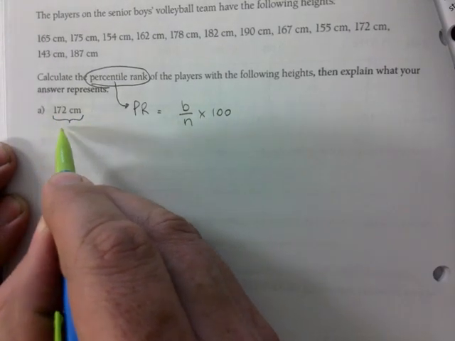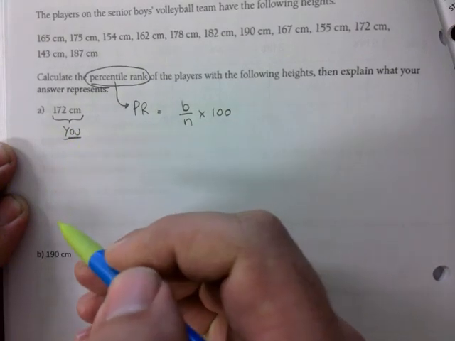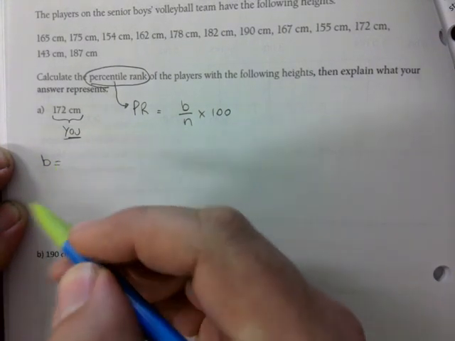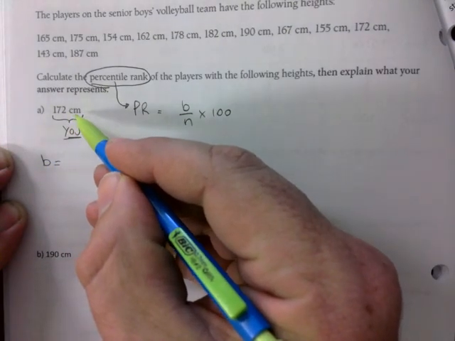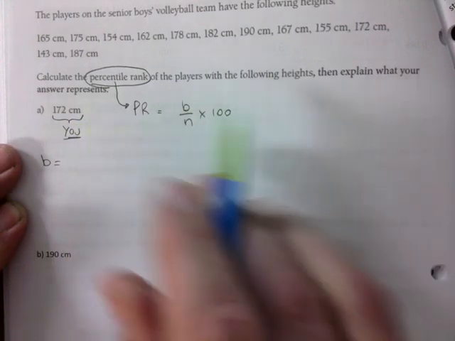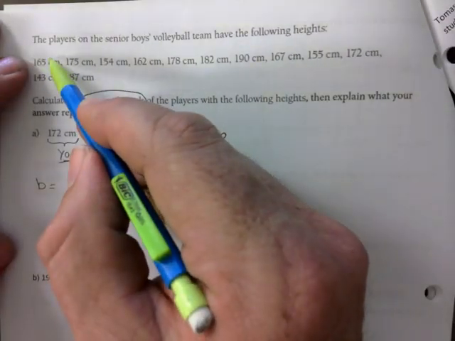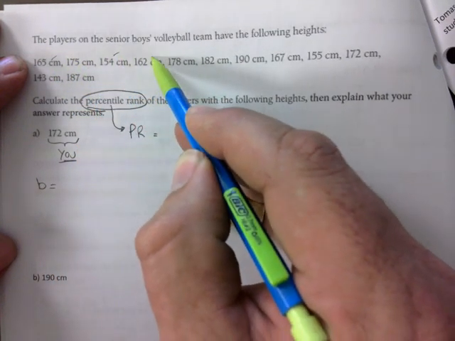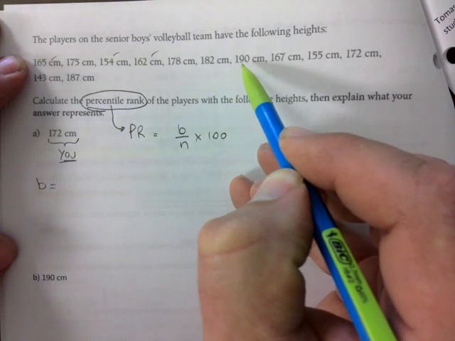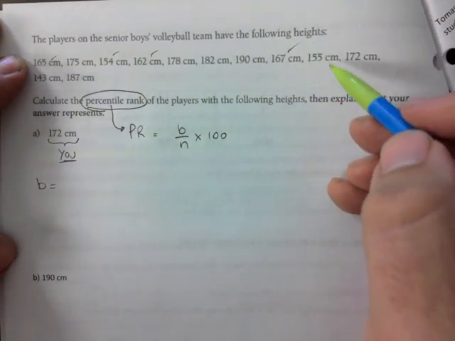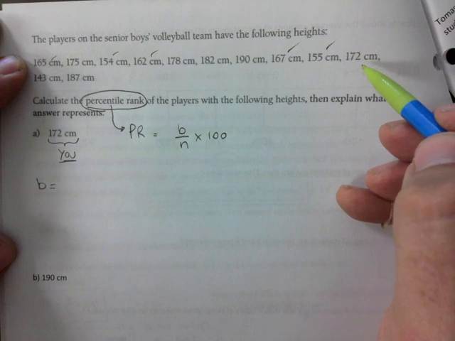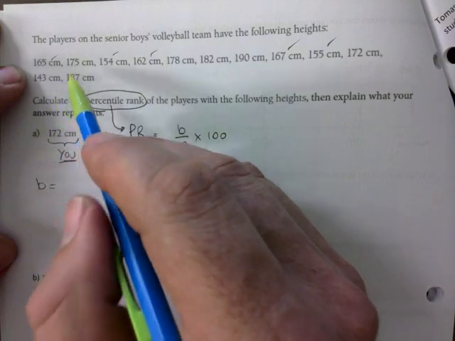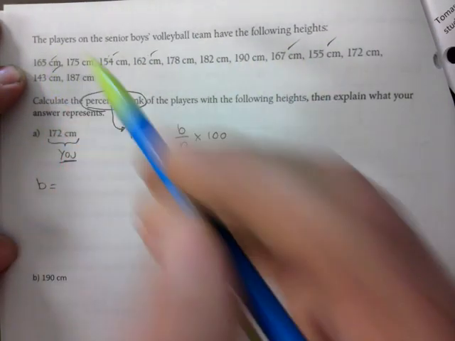Can we just say this is you for now? This is you. This is the height you're considering. How many players are shorter than you, measuring 172 centimeters? Let's go find them. So I'm going to put a little tick on them. So this is 1, 2, 3, 4, 5. What about 172? It's not shorter. Where was I? 1, 2, 3, 4, 5, 6.